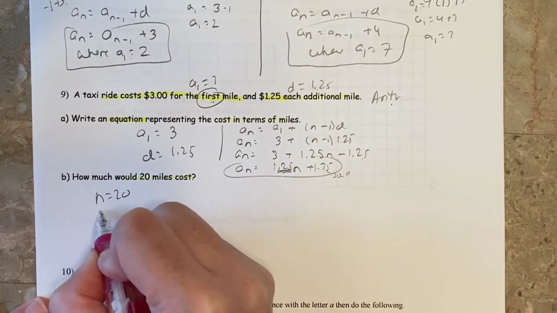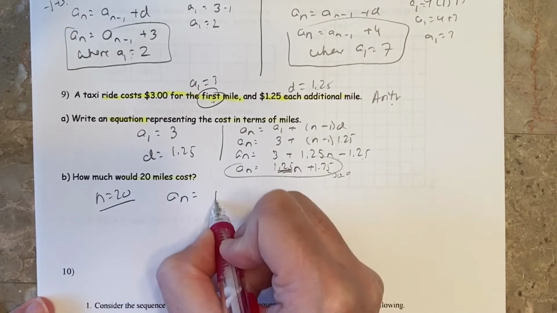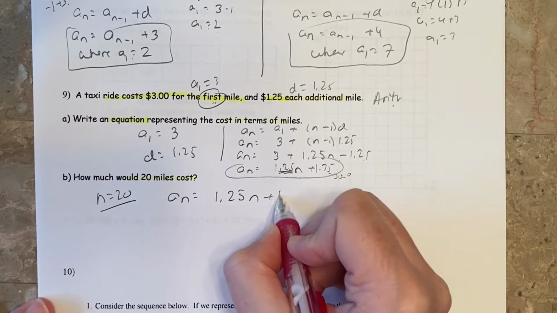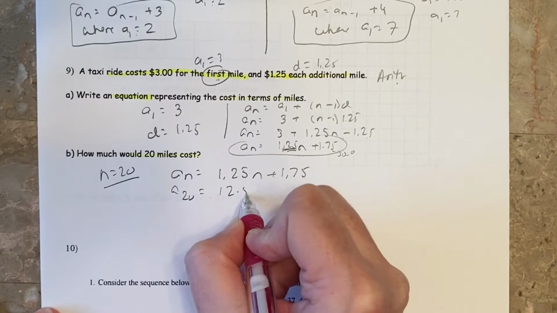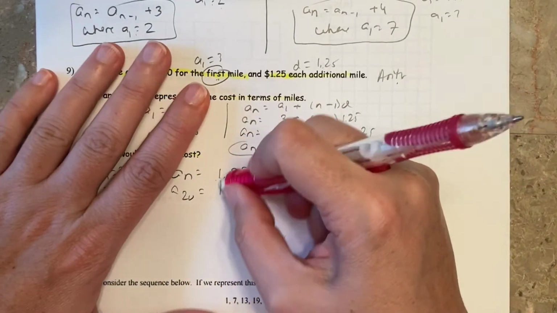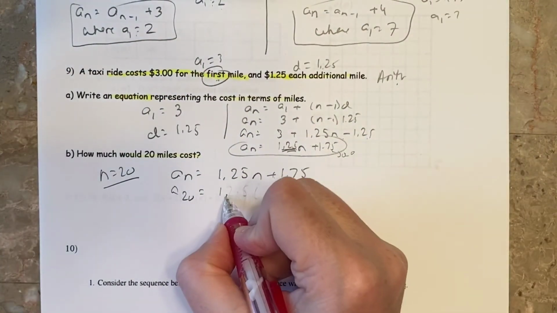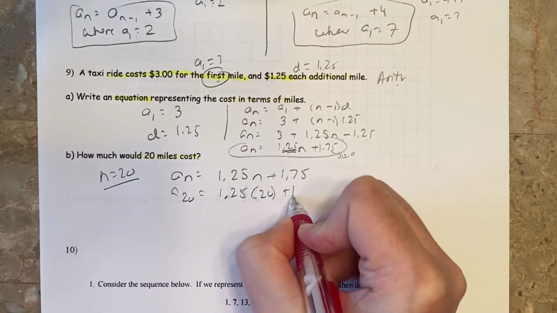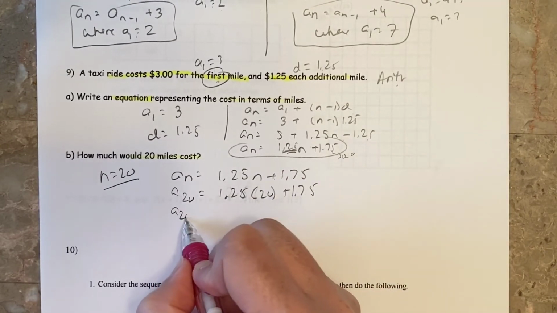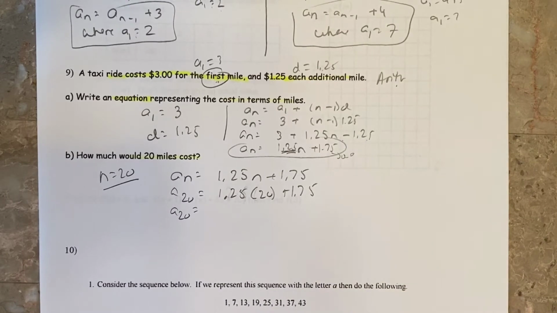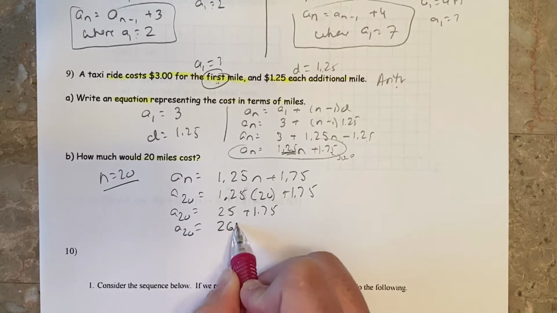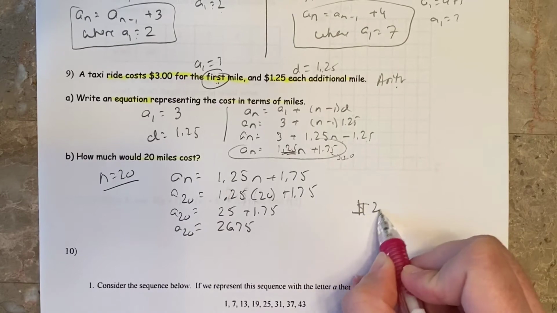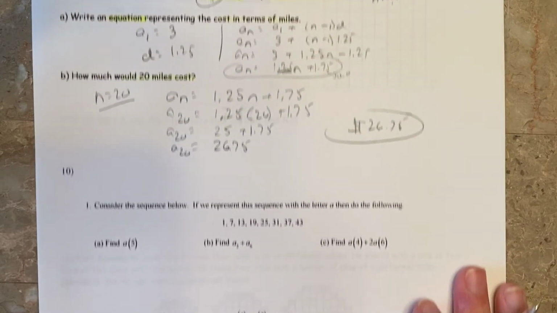Okay, 20 miles. So that's n is 20. So just copy that formula. So 1.25n plus 1.75, or copy your equation, whatever you'd like to say. So a sub 20 equals 1.25... nope, try that again. 1.25 times 20. And then let's see, 1.25 times 20 is 25. So 25 plus $1.75 equals $26.75. So $26.75. All right, number 10.